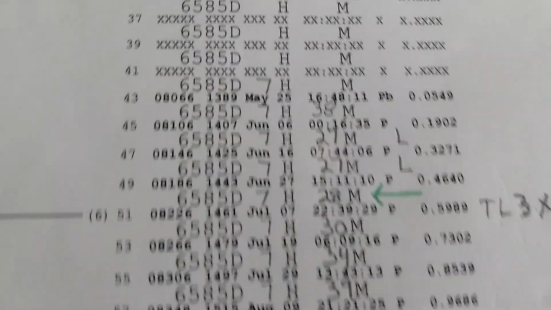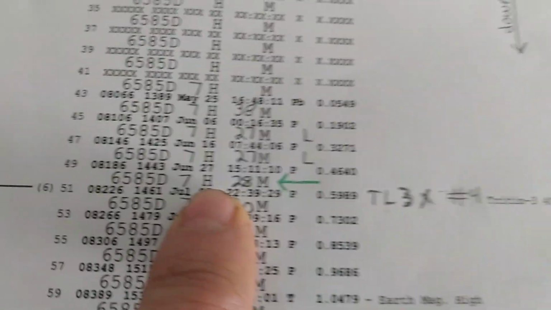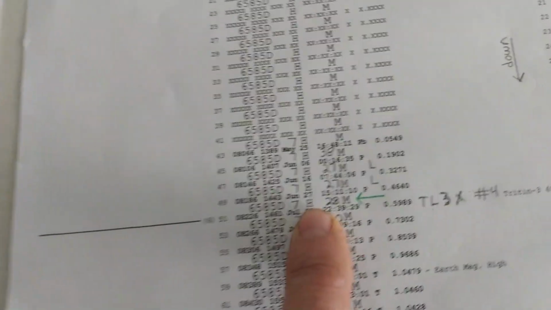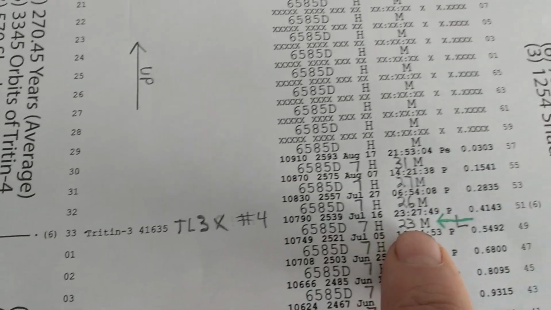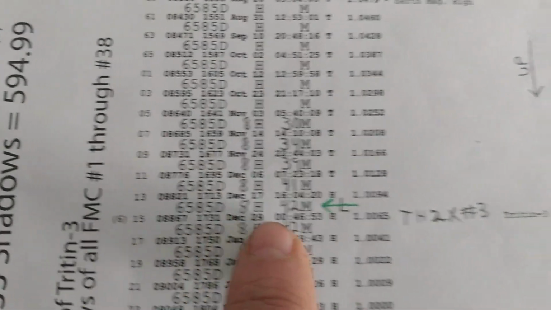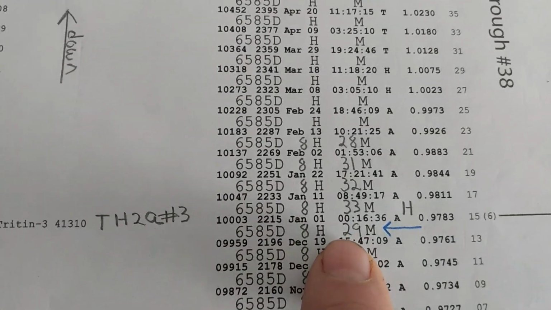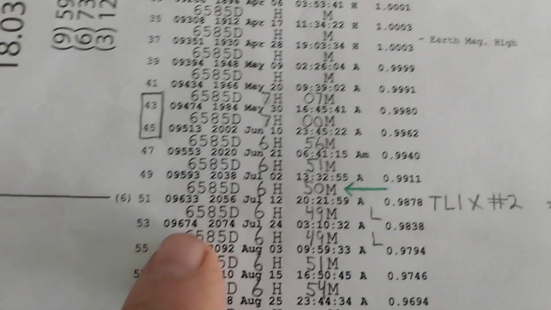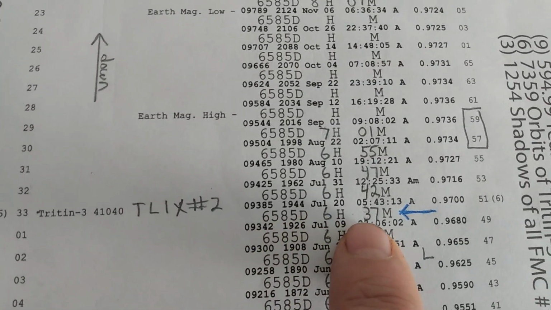All right, so here on this one we have 7 hours 28 minutes. On this one, I'm going to go from side to side. 7 hours 28 minutes. This one has the 7 hours 23 minutes. 8 hours 42 minutes. 8 hours 39 minutes. 6 hours 50 minutes. 6 hours 37 minutes.